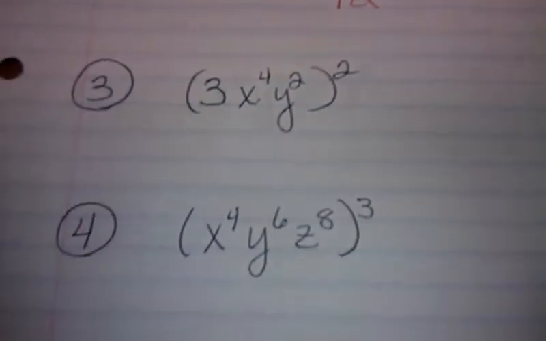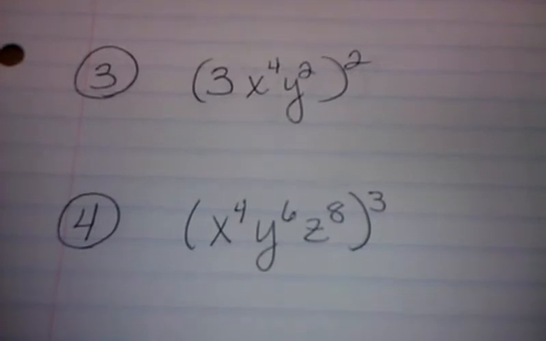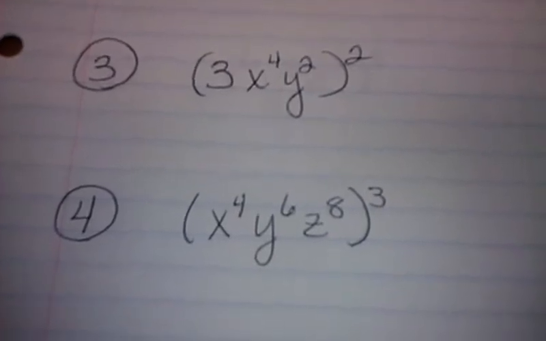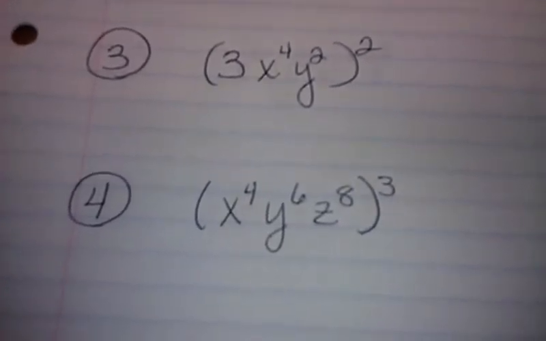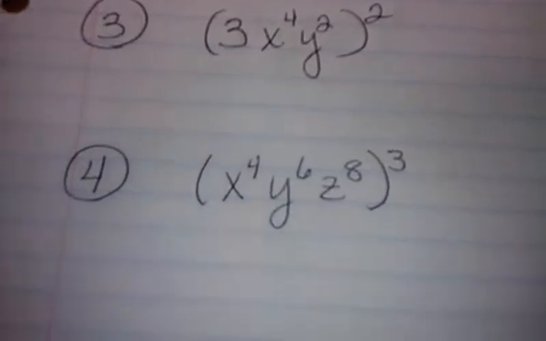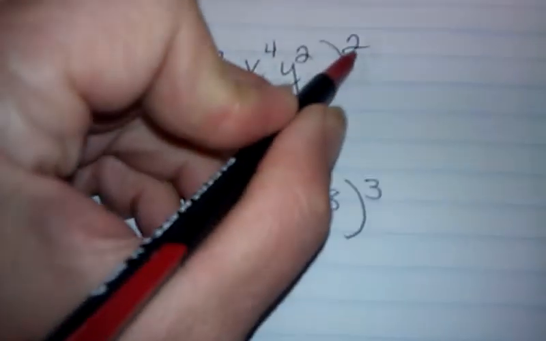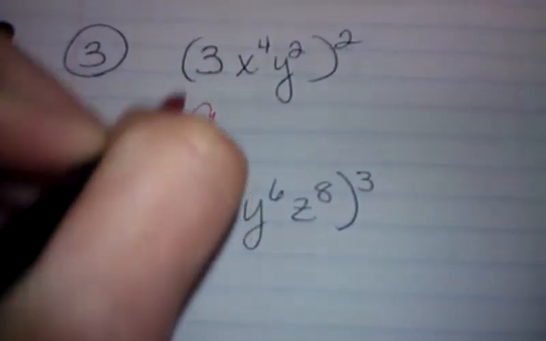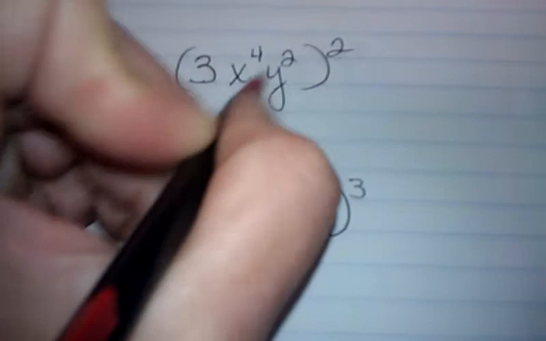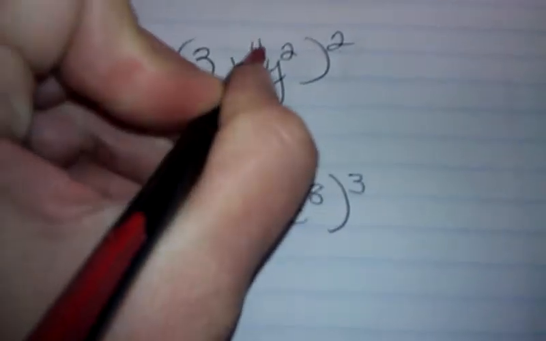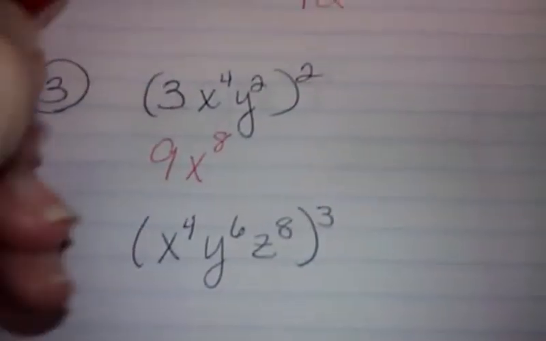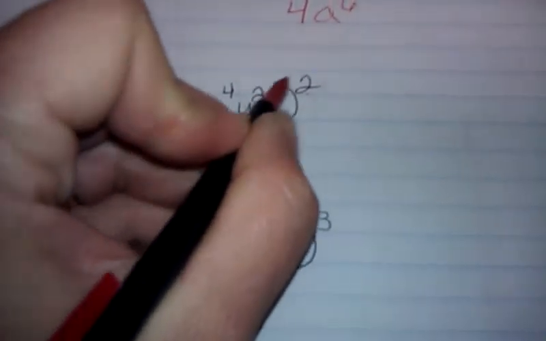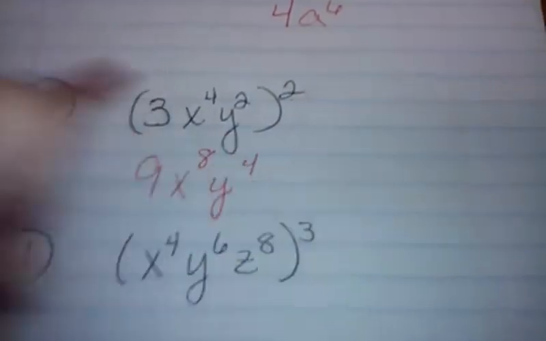There's number 3 and number 4 if you want to try and do those. Press pause and then come back and see how you did. On number 3, I have 3 to the 2nd power. Well, that's 3 times 3, which is 9. Multiply these exponents for the x's. X to the 4 times 2 is 8. Y to the 2 times 2 is 4.